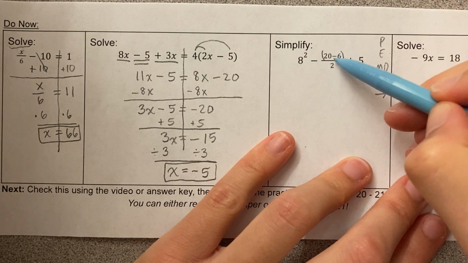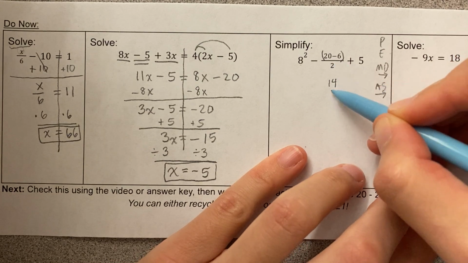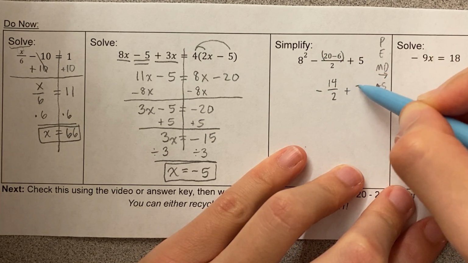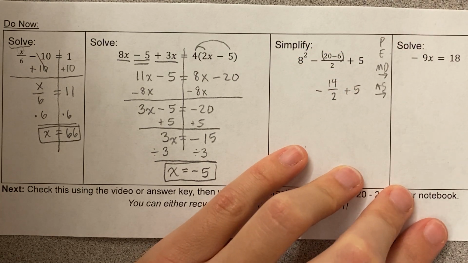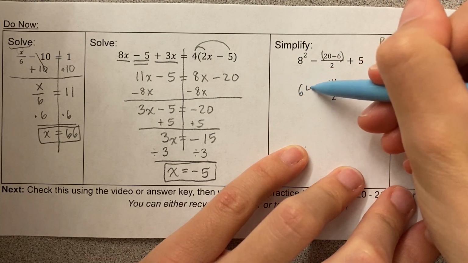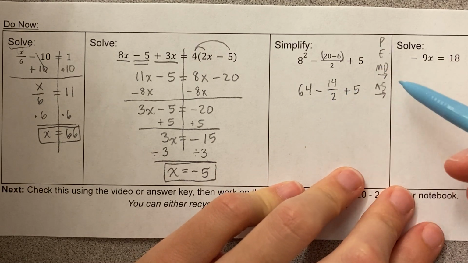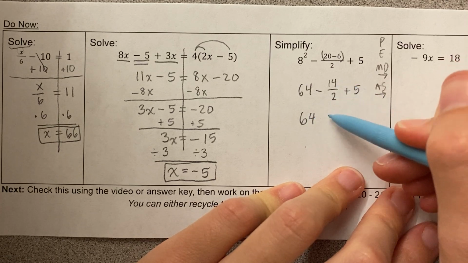So starting with this, 20 minus 6 is 14. I'm going to bring down 14 over 2. I'm going to bring down this minus and this plus 5. And I'm going to go ahead and do this exponent as well. 8 squared means 8 times 8, which is 64. Next, I have subtraction, addition, and I have division right here. We know division comes first, so I'm going to bring down 14 divided by 2 is 7.